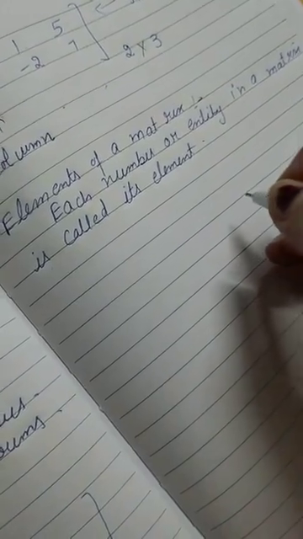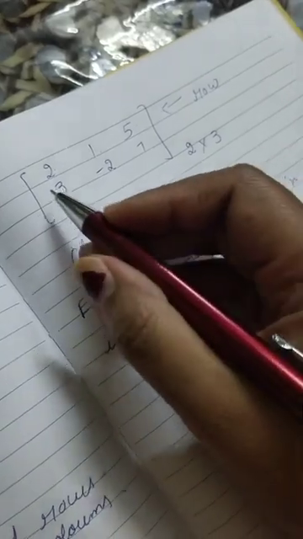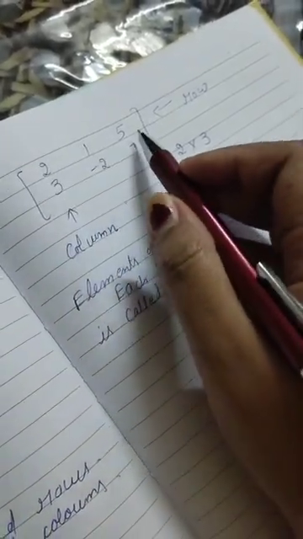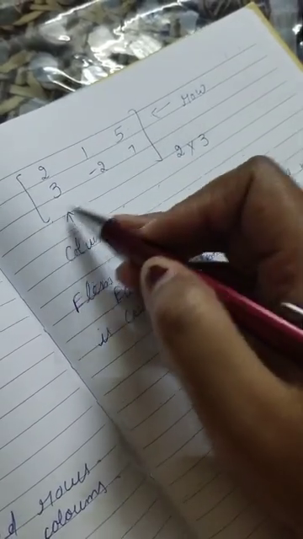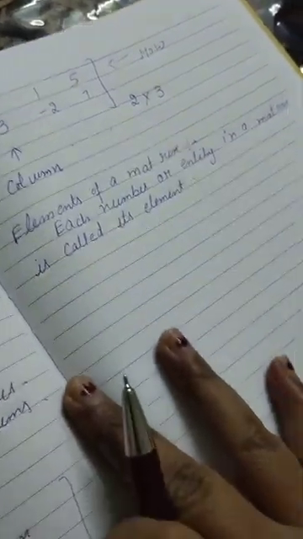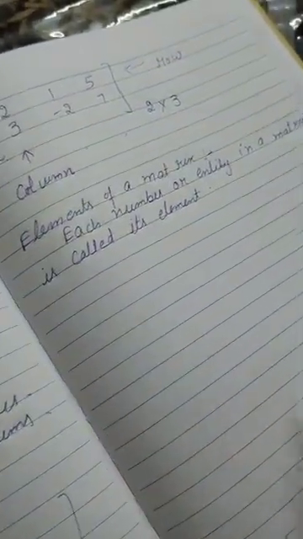Each number, like in this example, which are the elements of the matrix: 2, 1, 5, 3, -2, 7. These all are the elements of the matrix.